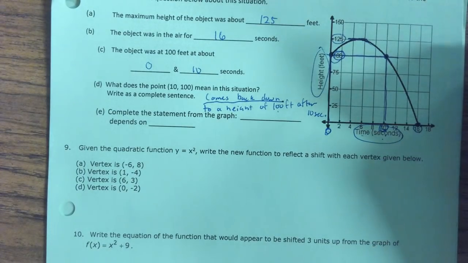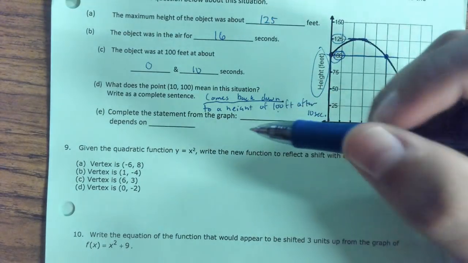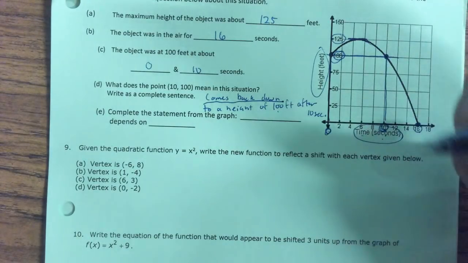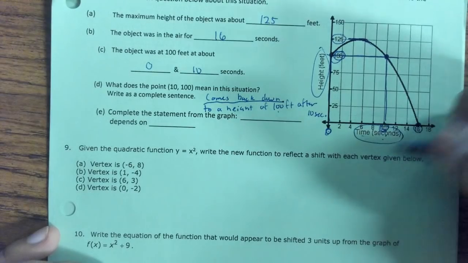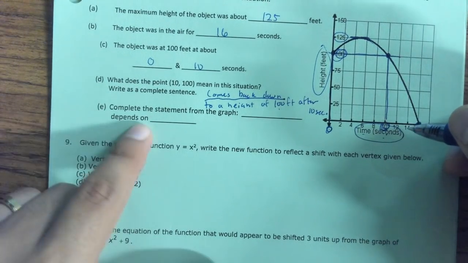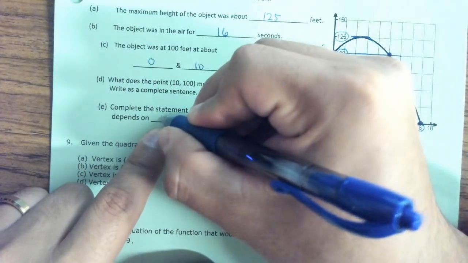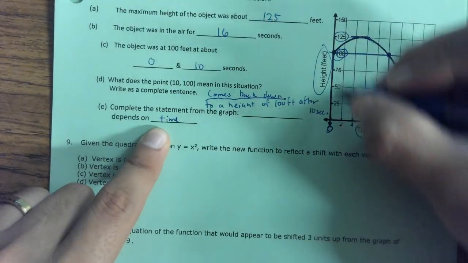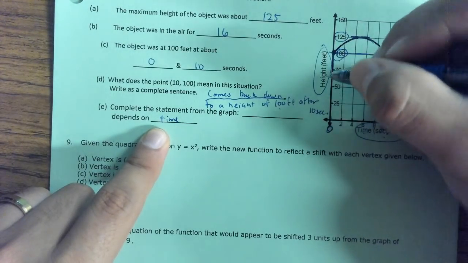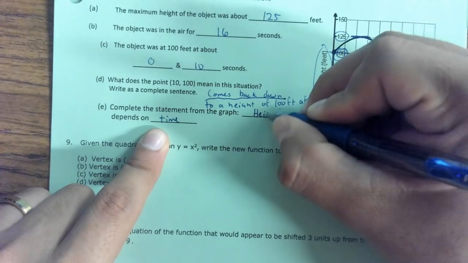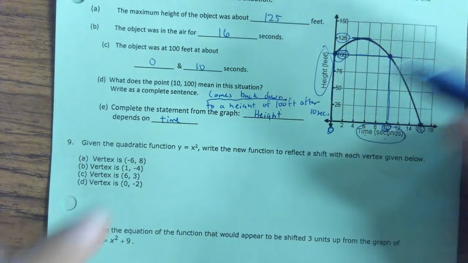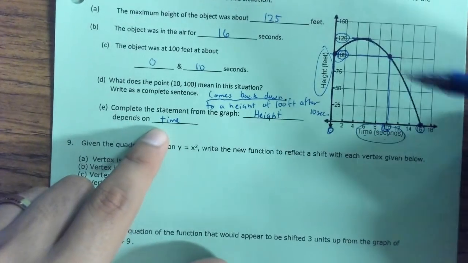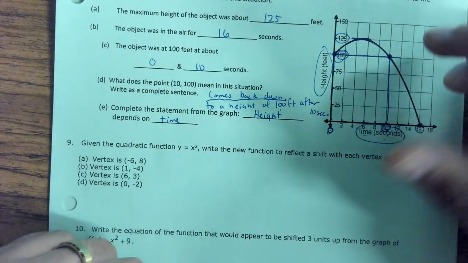Complete the statement from the graph. Blank depends on blank. And this is basically your independent and dependent variable. Time is never dependent. Time doesn't depend on anything. Everything depends on time. In this case, if we're looking at our two variables, height depends on time. So where your object is in the air depends on how much time has actually passed and how much gravity has actually pulled it down.